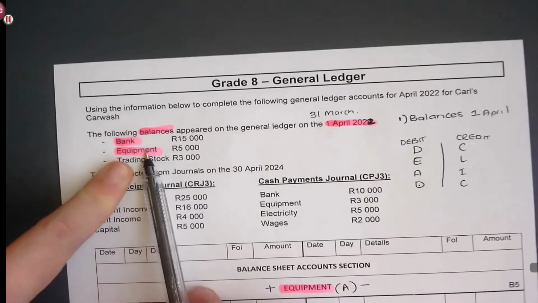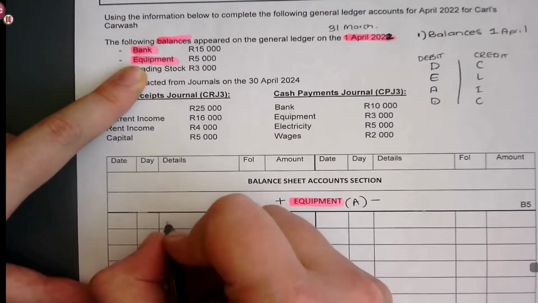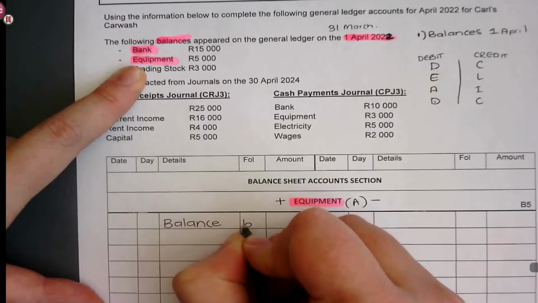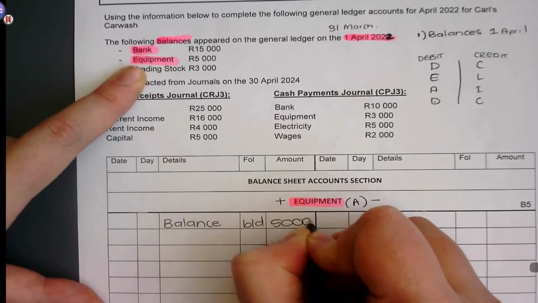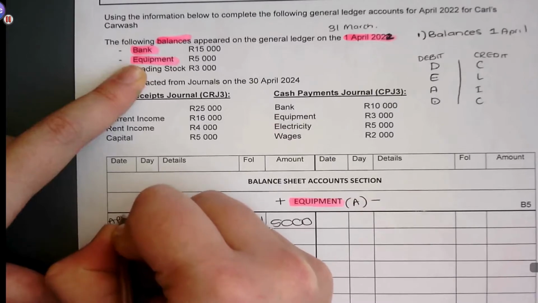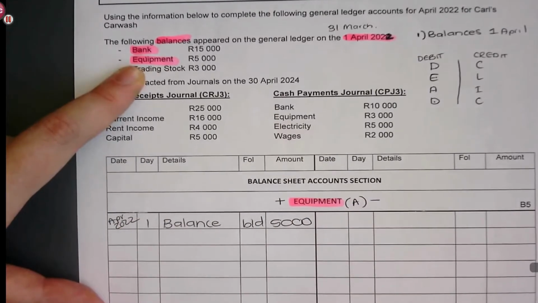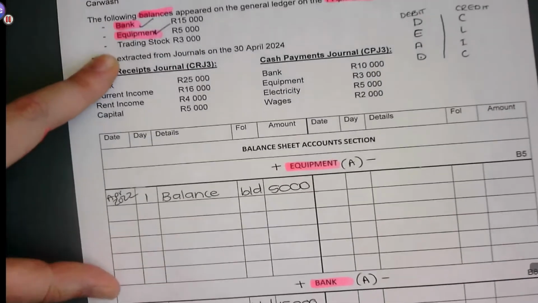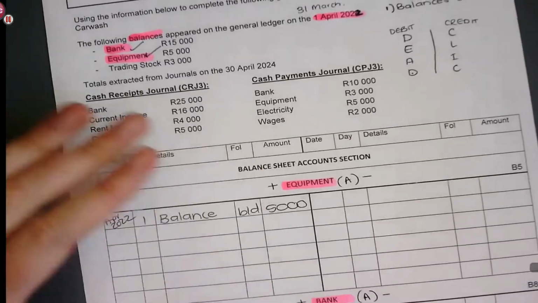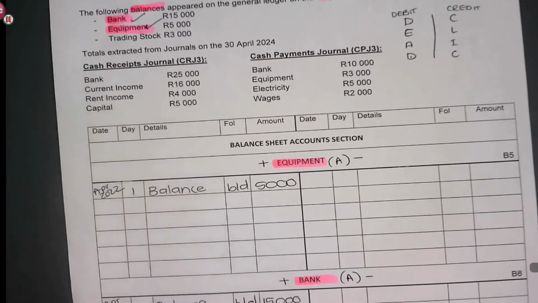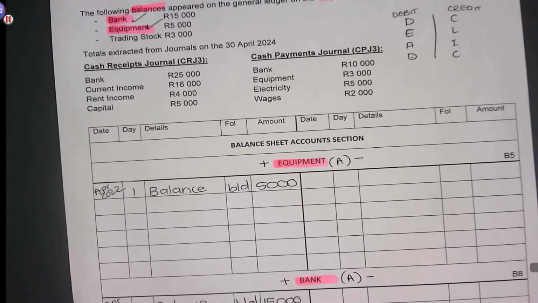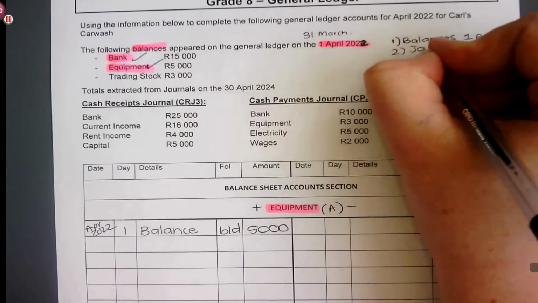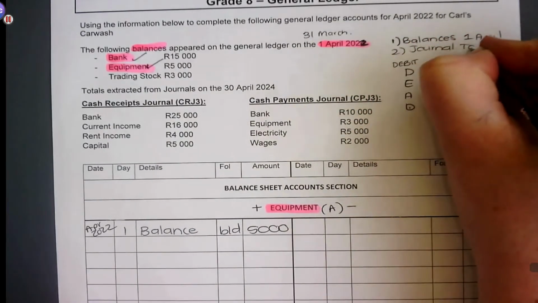Your equipment, which we're going to enter in, is also a balance. So we're going to put equipment as a balance brought down of 5,000 for the 1st of April 2022. I've done that one and I've done that one. Trading stock, there's no trading stock heading, so I can't enter that in. I'm going to leave it. It'll give you a whole lot of amounts and you will just put in what is necessary. The next thing we're looking at is our CRJ, and that's step number 2. You're going to enter in your journal totals.